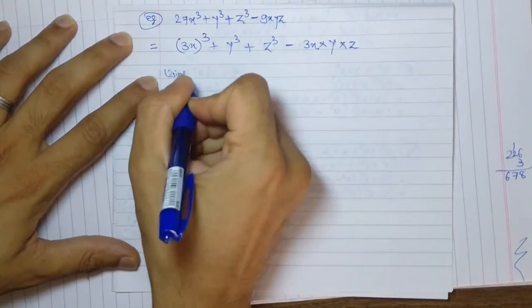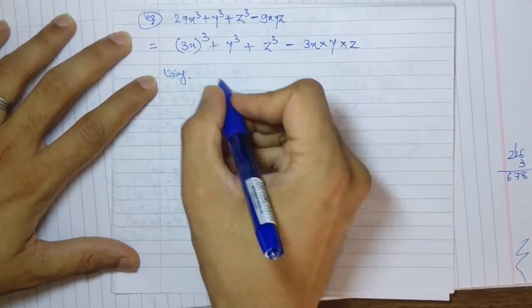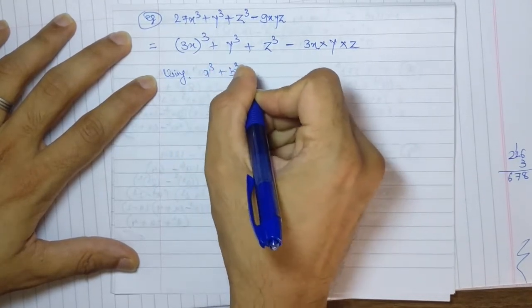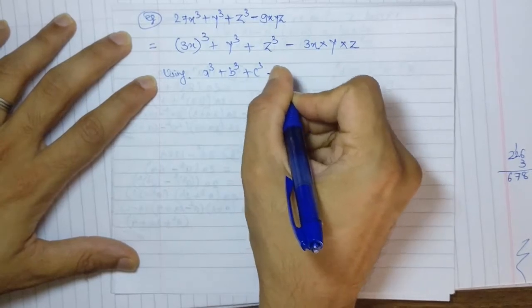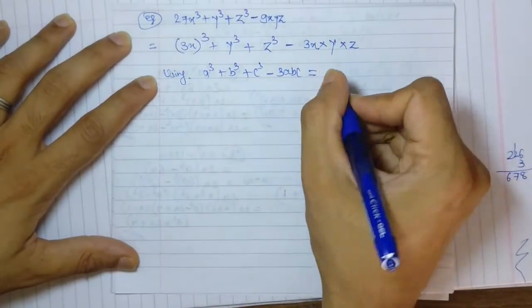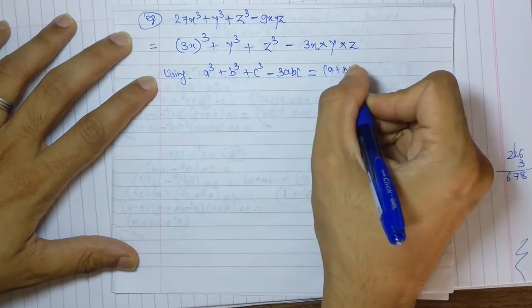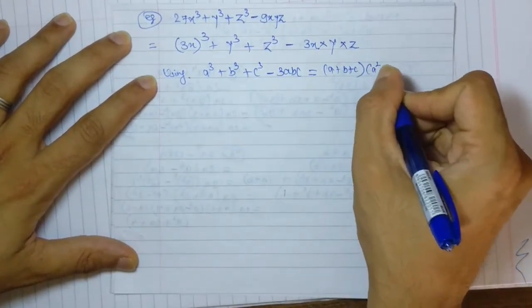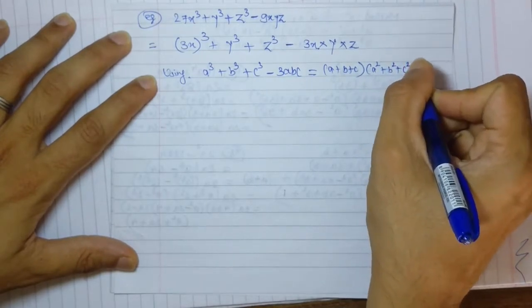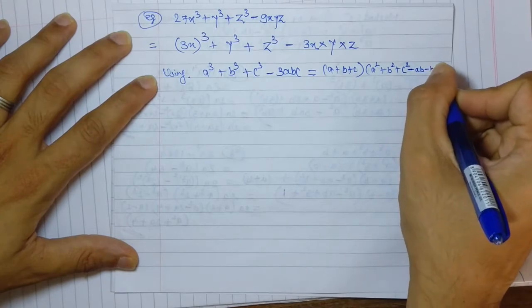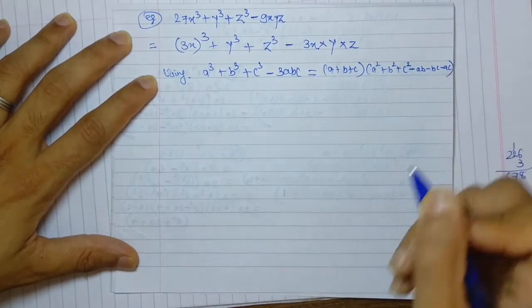You will remember this identity: a cube plus b cube plus c cube minus 3abc is equal to (a plus b plus c) bracket, another bracket a square plus b square plus c square minus ab minus bc minus ac, bracket close.